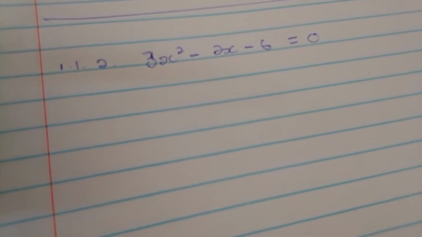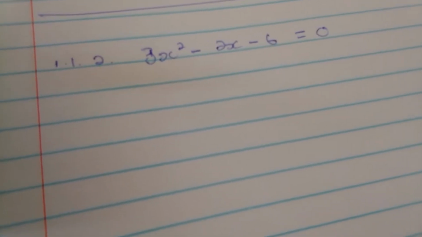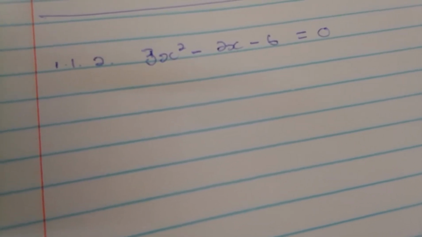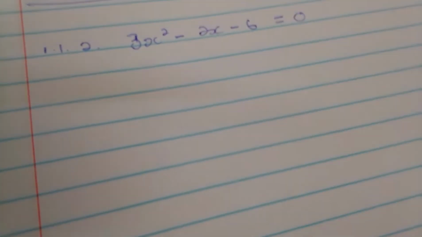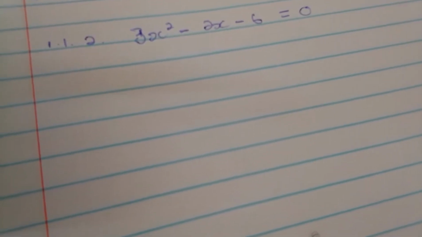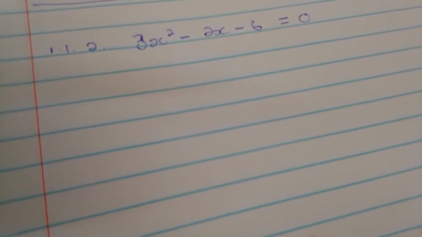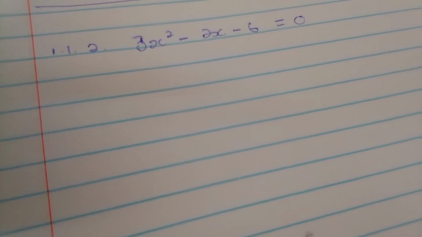Okay, so now we're going to be solving this. It is also a polynomial. It has more than two terms. We have the first term, which is 3x squared, the second term, which is minus 2x, and the third term, which is minus 6, and all of them equal 0.